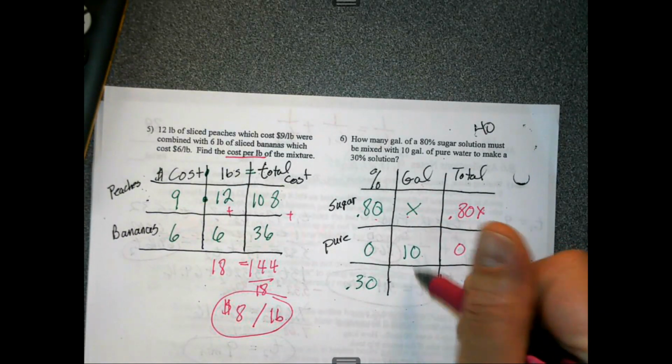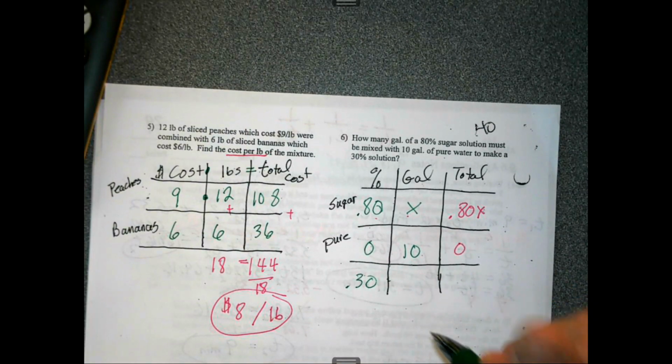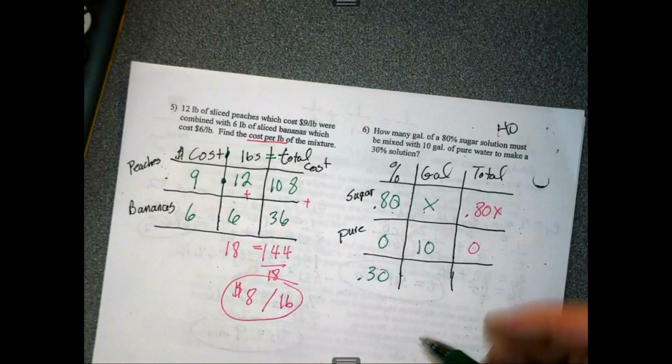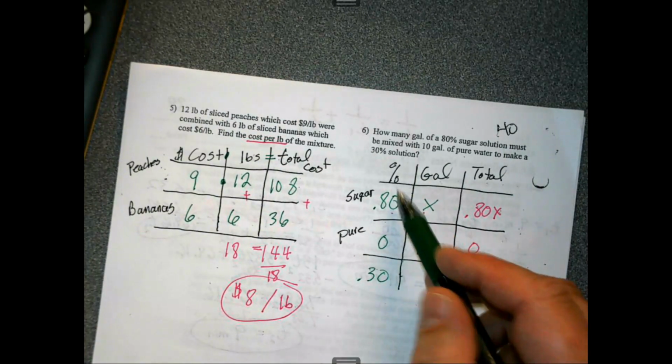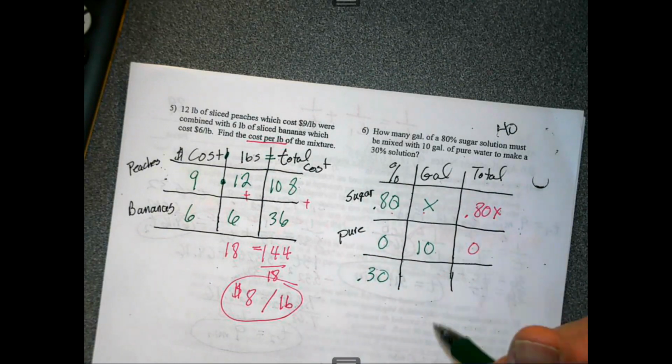I have a quick question. Why is it 0.80? I'm sorry, what? Aiden, why is it 0.80? They're percentages. Remember, we got to move it over 2 decimals. Okay. Keith, what was your question? 8%? Oh, 8%?